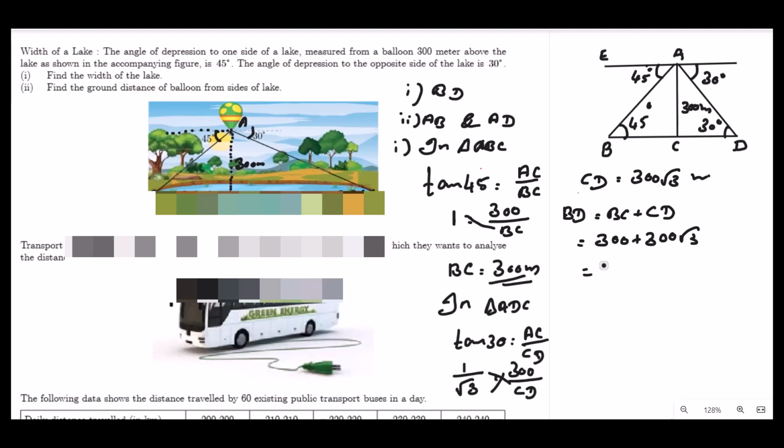So take 300 as common factor outside, and inside the bracket 1 plus root 3. So BD is equal to 300 into (1 plus root 3), or we can write 300 into (root 3 plus 1) meters.